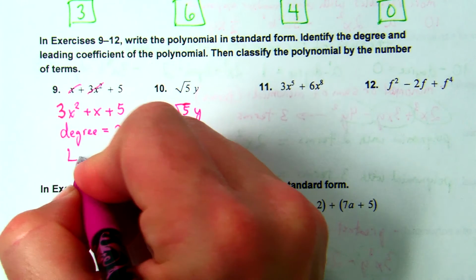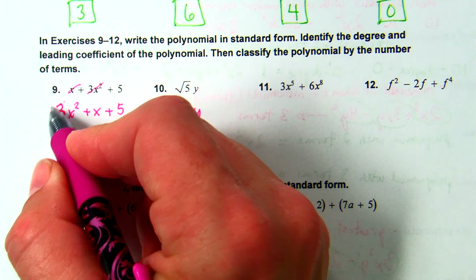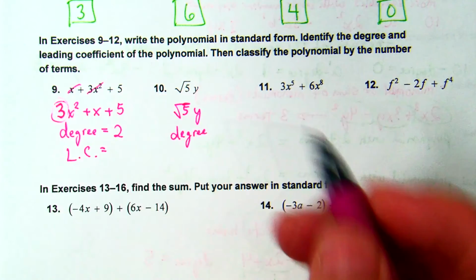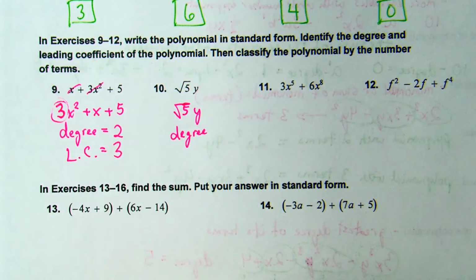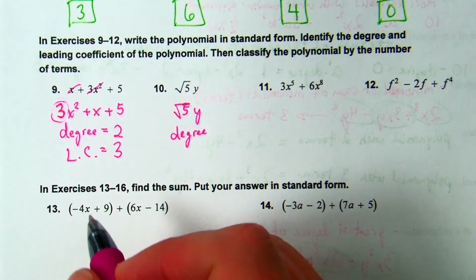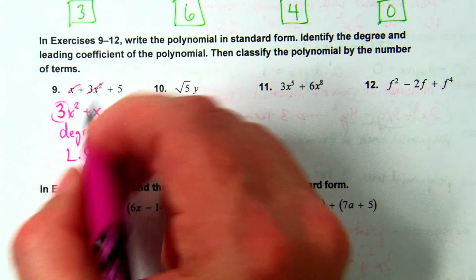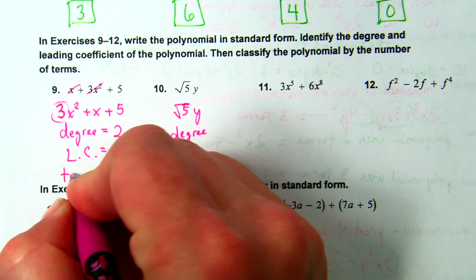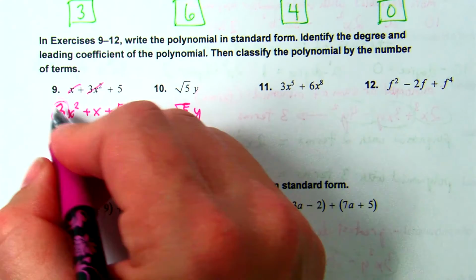What was my leading coefficient on number 9? I forgot to write that down. Leading coefficient is 3. It's the number in front of the first term. And then how many terms altogether? Is this a binomial, monomial, trinomial? Trinomial. There's 3 terms. So this is a trinomial.